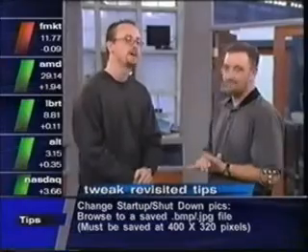Thanks, Rick. Rick's provided a bunch of these tips for tweaking Windows. Make sure you get all 15 printed out. It's a great resource. You can also get the information at our site at techtv.com.